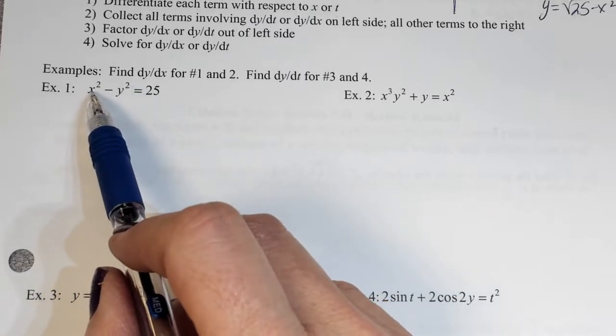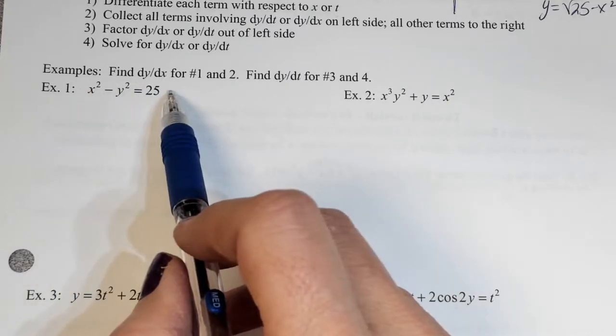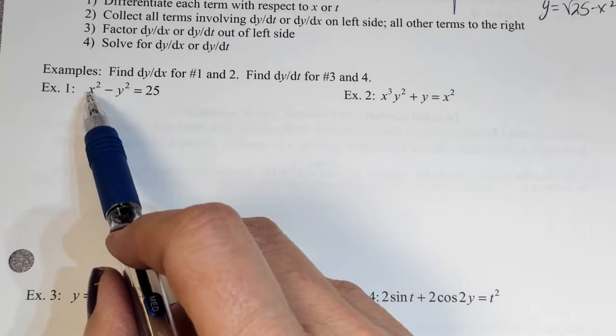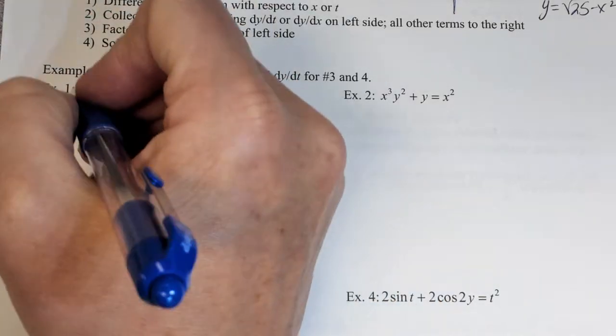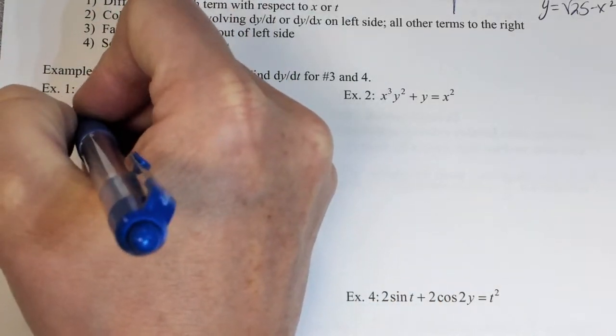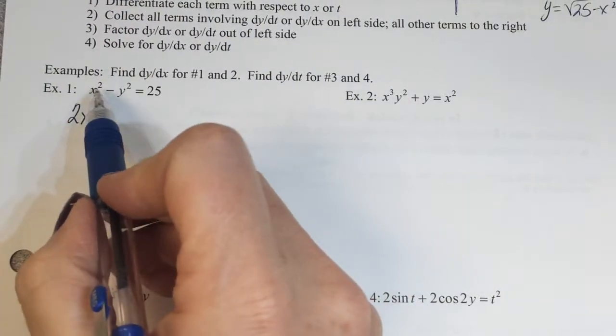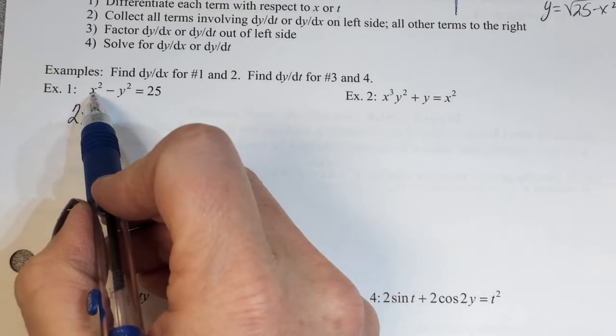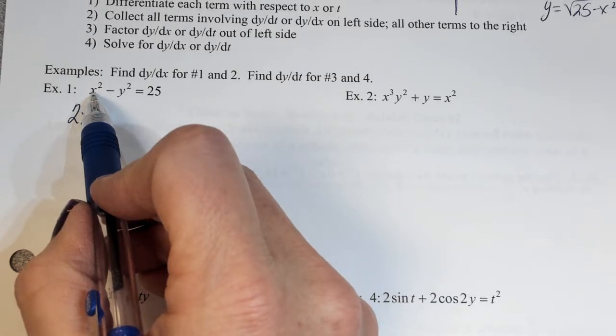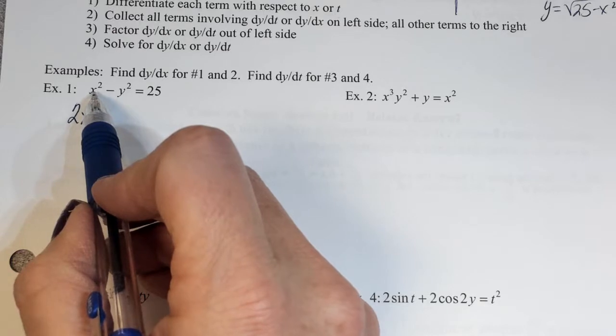So what we're going to do then is, I'm not going to solve it for y equals, but we're going to take the derivative. What's the derivative of x squared with respect to x? 2x. And it's really 2x dx/dx because the variable I'm using is x and I'm taking the derivative with respect to x. But we don't have to write dx/dx because what's dx/dx? Anything divided by itself is 1, so I don't have to write it.